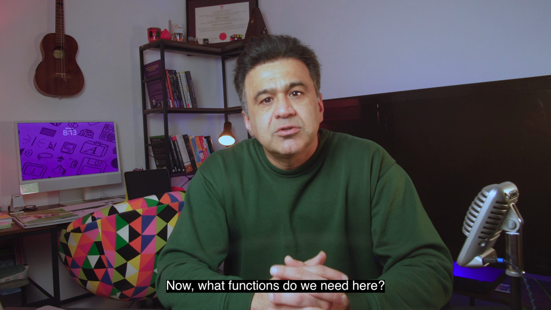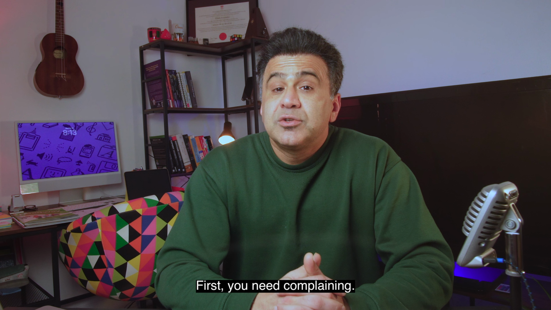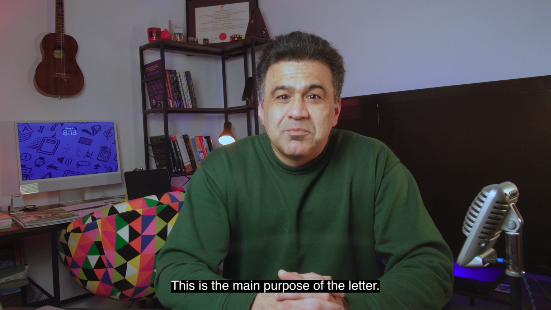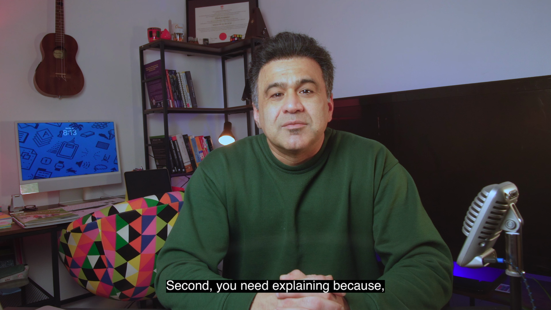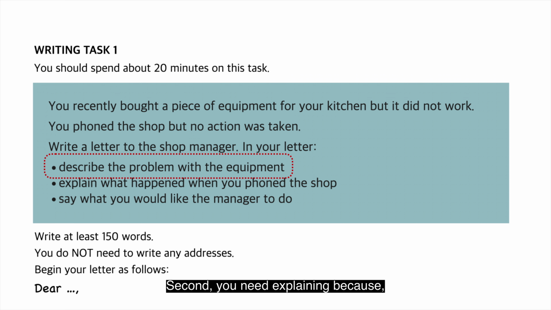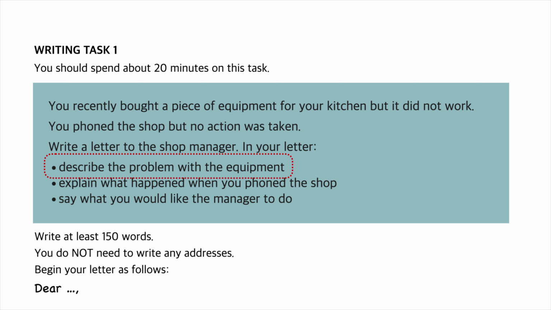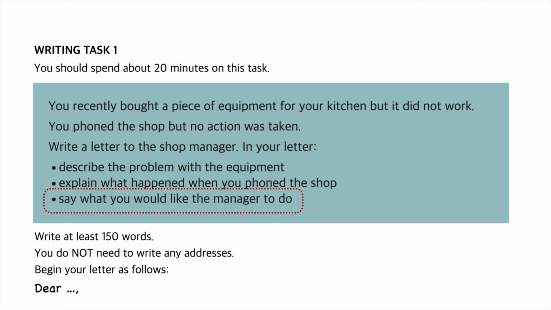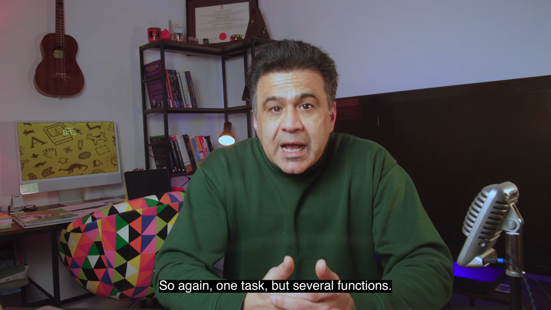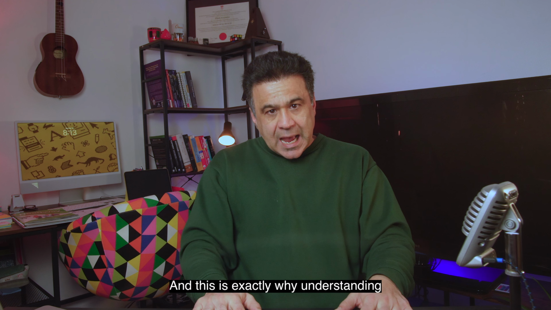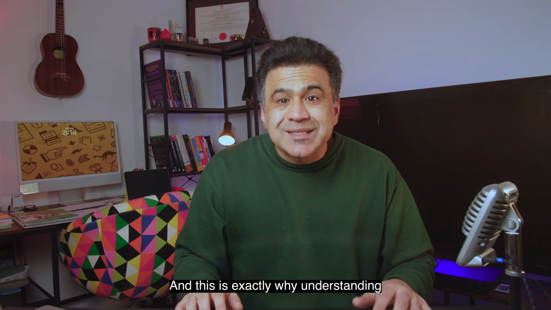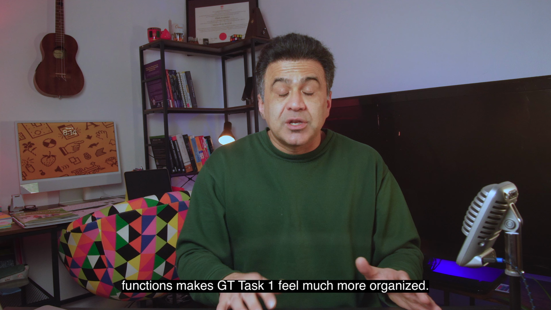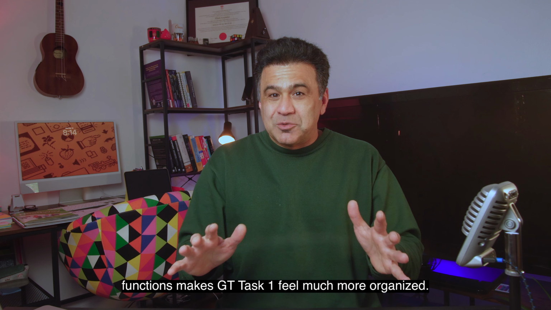Now, what functions do we need here? First, you need complaining. This is the main purpose of the letter. Second, you need explaining because you must describe the problem and explain what happened before. And third, you need requesting because the last bullet point asks you to say what action you want the manager to take. So again, one task, but several functions. And this is exactly why understanding functions makes general training task 1 feel much more organized.